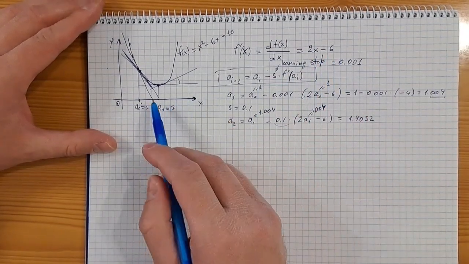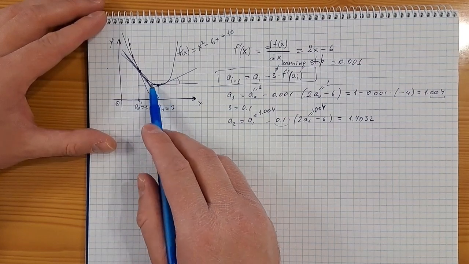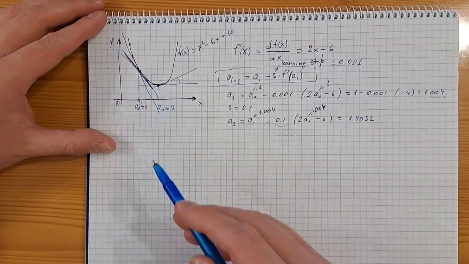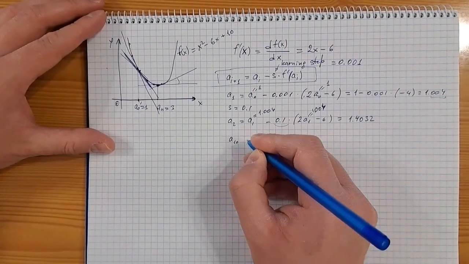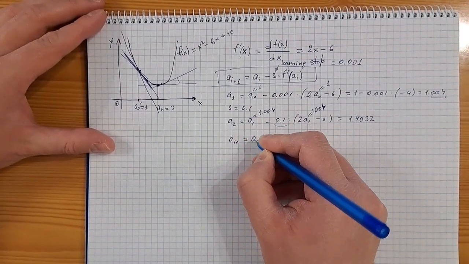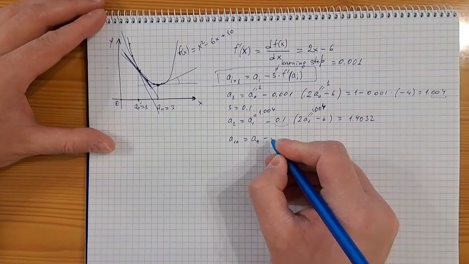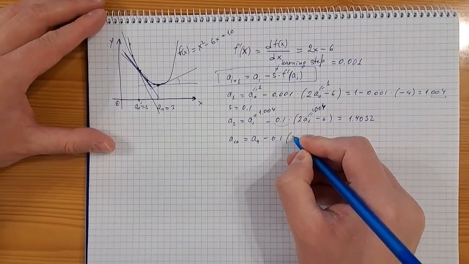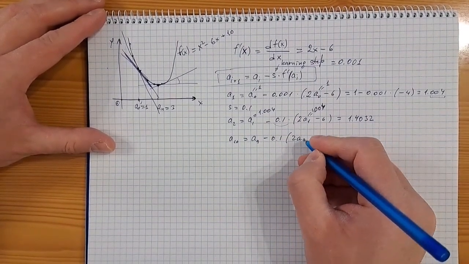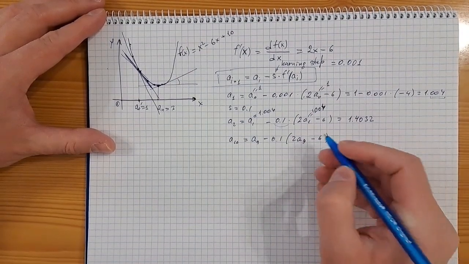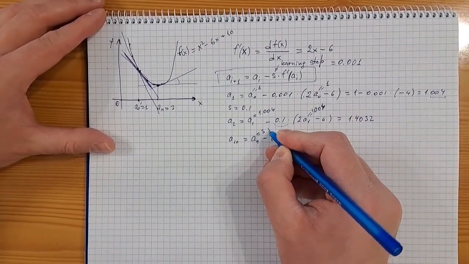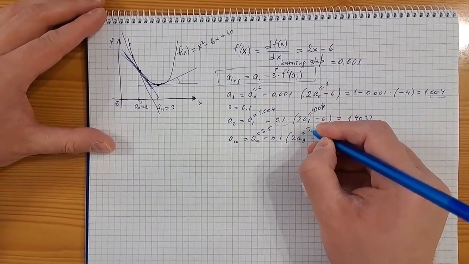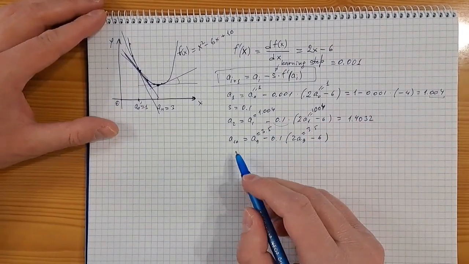So let's say that we somehow stepped too far, like for example for a10, which is equal to a9 minus 0.1 times 2 a9 minus 6. So let's say a9 is 3.5, and here's the 3.5.